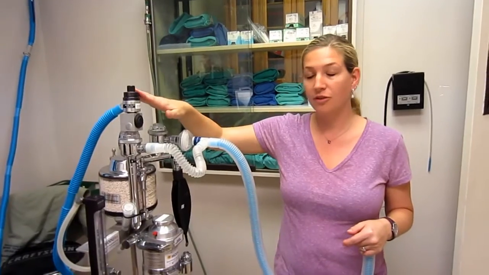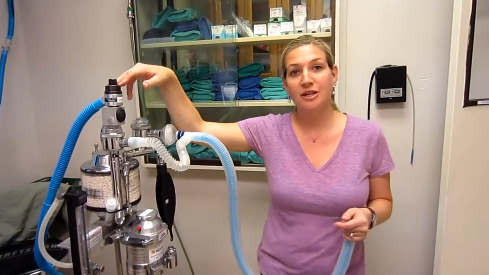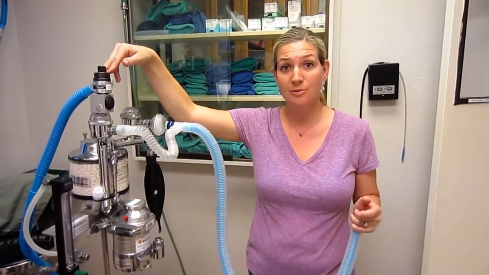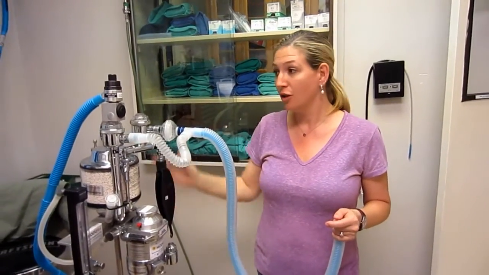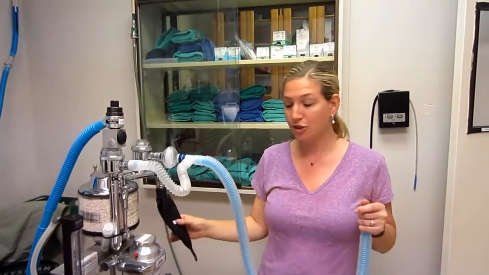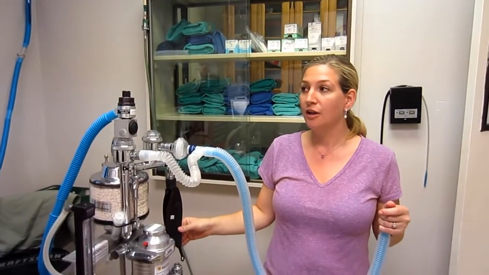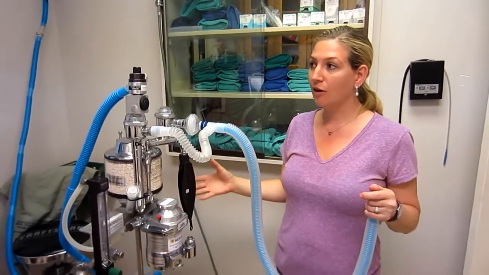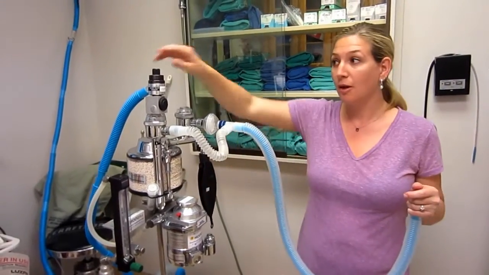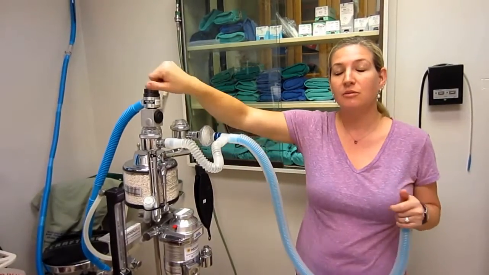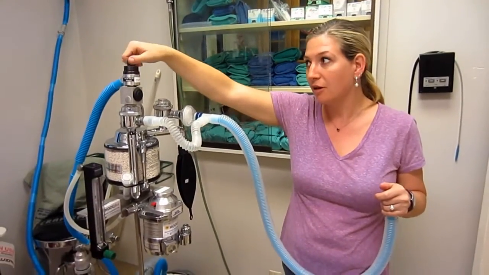You don't want this to be closed when your patient is attached unless it's for a very short time for a very specific reason. For instance, you would close it, as I'm about to show you, to inflate your reservoir bag. So if you need to do a mechanical breath for some reason, you may want to close this, fill it, and administer your mechanical breath.